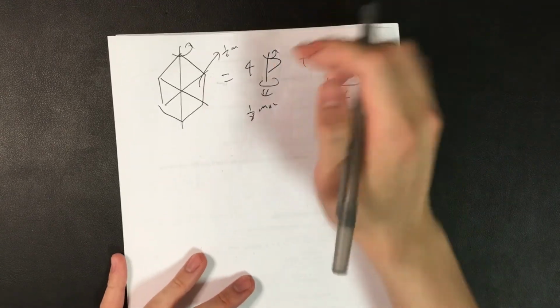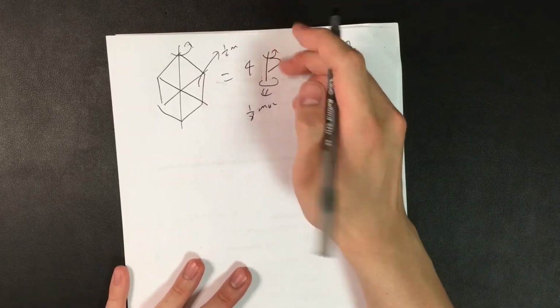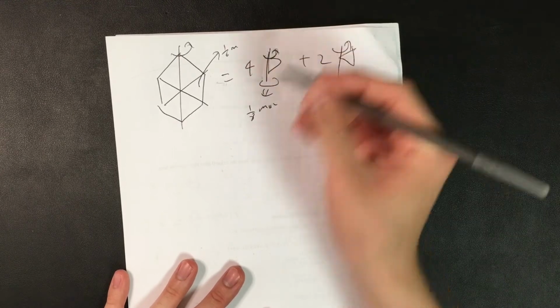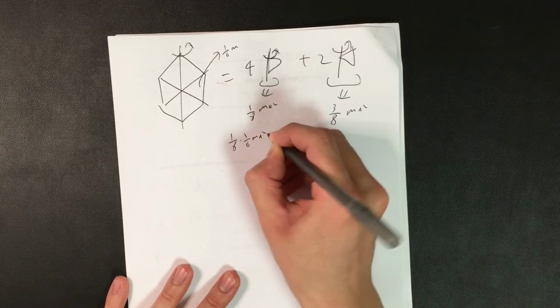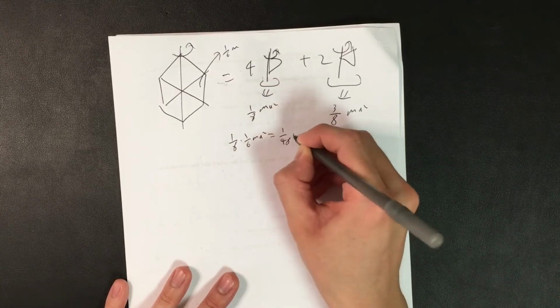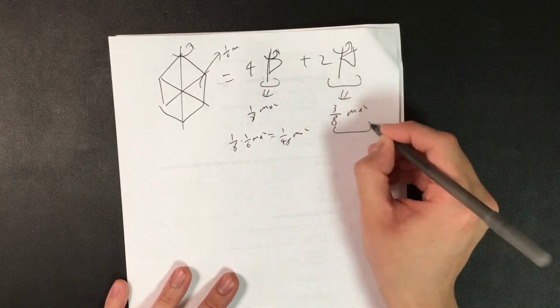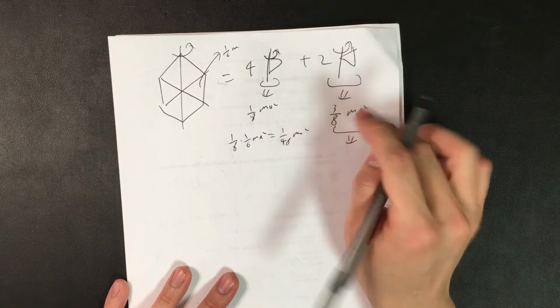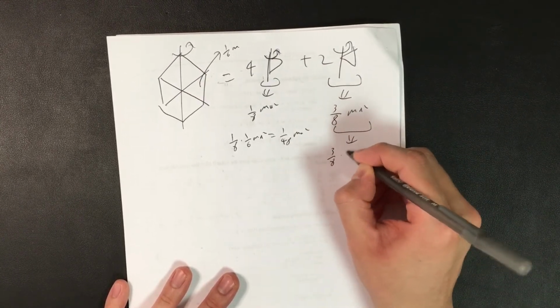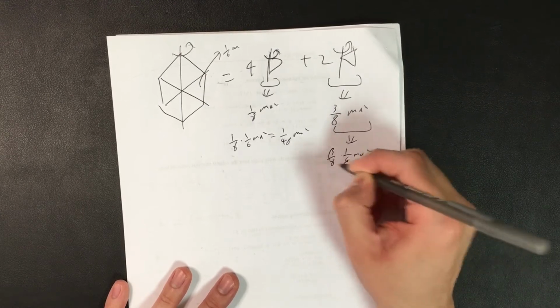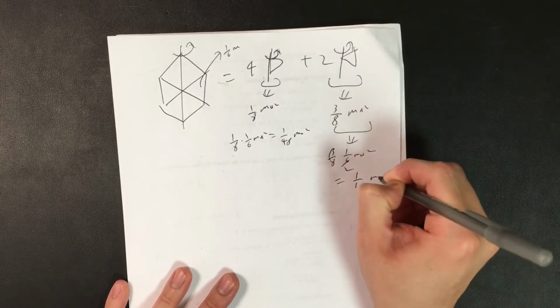So therefore, the inertia along the side equals 1/8 times 1/6 m a squared, which equals 1 over 48 m a squared, and the inertia along the vertex equals 3/8 times 1/6 m a squared, which equals 1 over 16 m a squared.